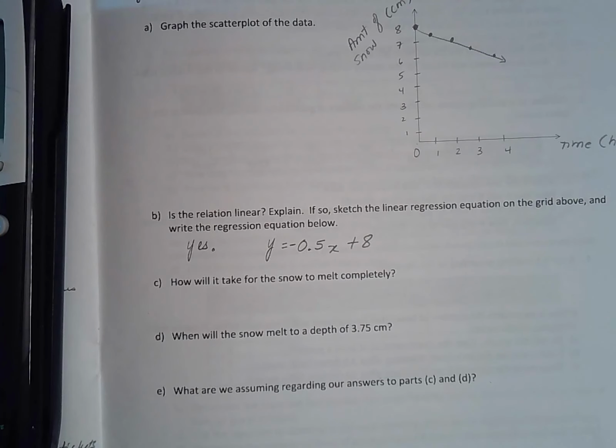Mismatch. Oh, because you have an L1 there. Go stat, calc, 4. And then you go vars, Y vars, enter, enter, enter.